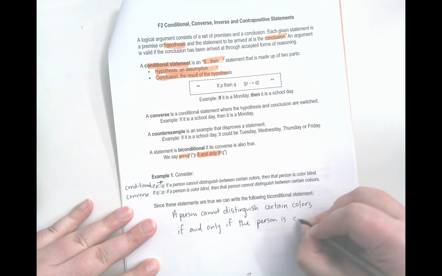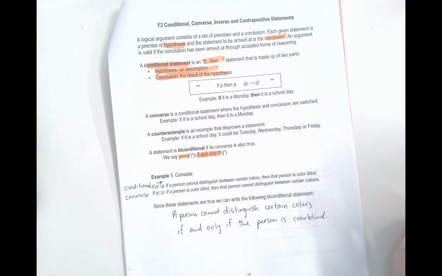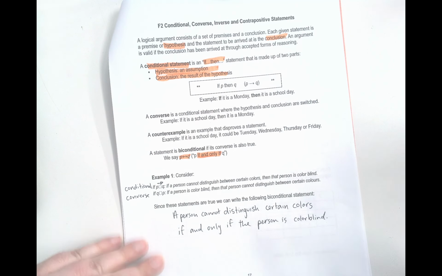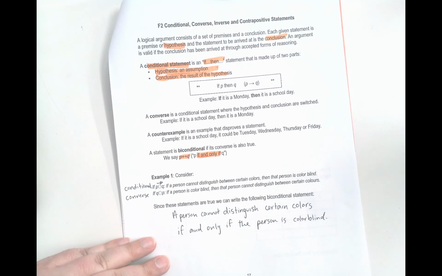Now we can argue whether that's true or not. Colorblindness shows up in a lot of different forms. You could be completely colorblind or just be color deficient in some way. But the general point I think is true if it follows the biconditional criteria.